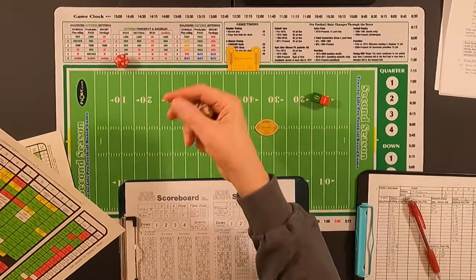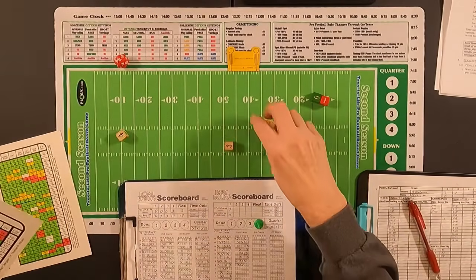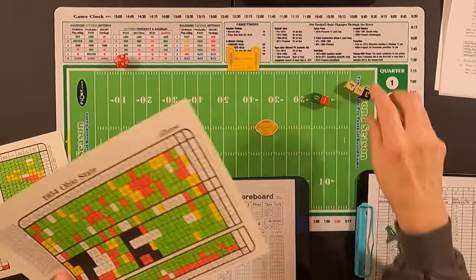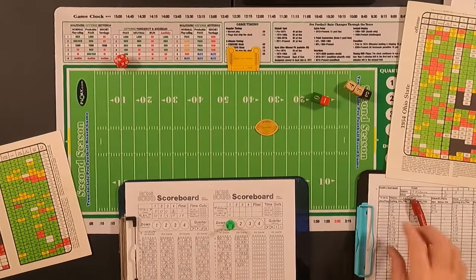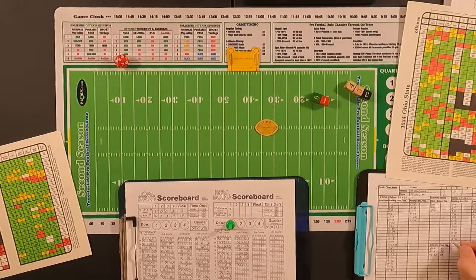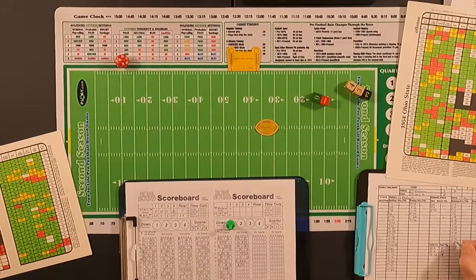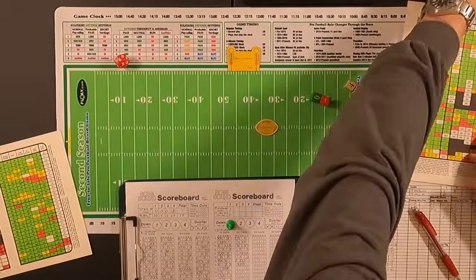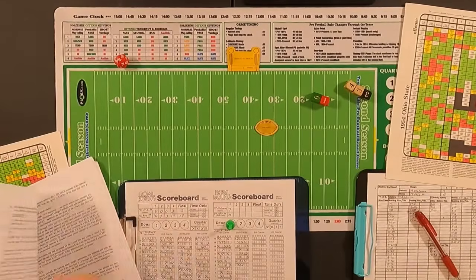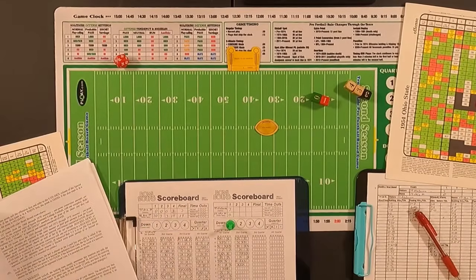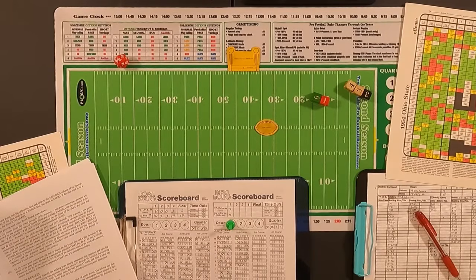And 10 to 31 to recover. 37. We did not recover. For the fumble recoveries on the defense. Let's see.